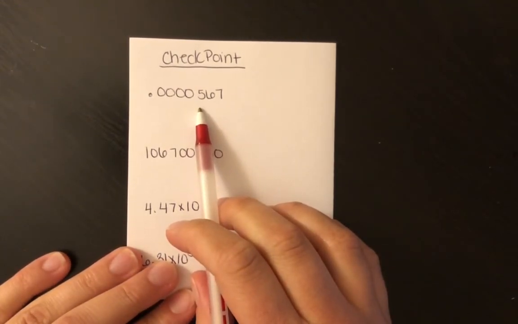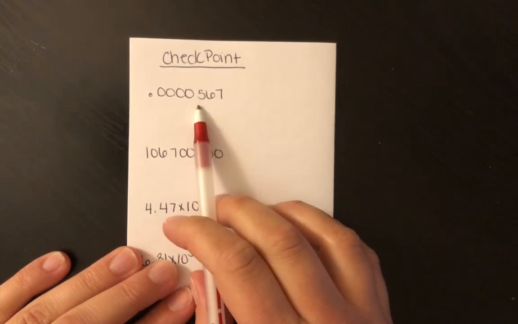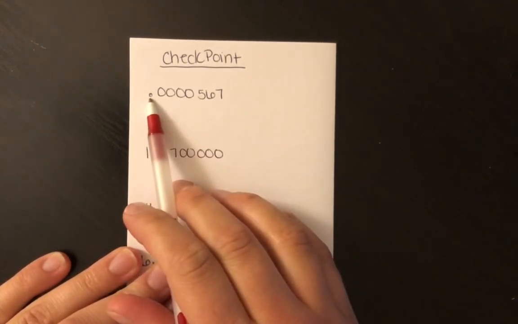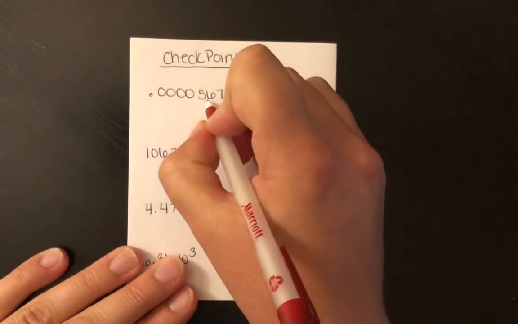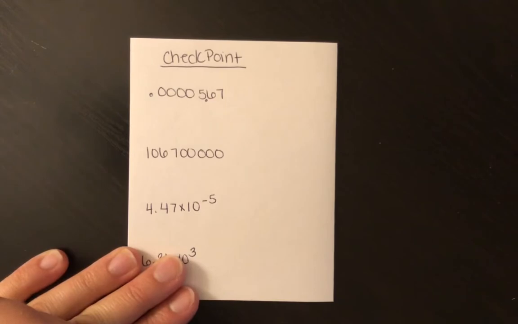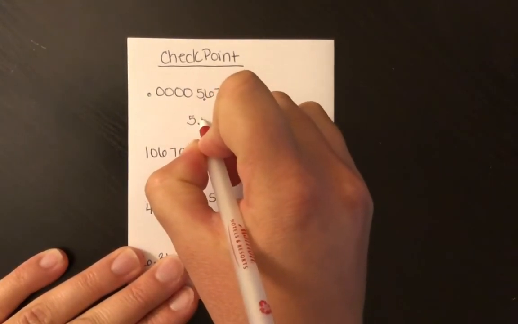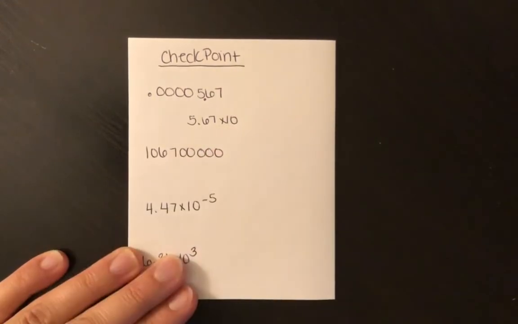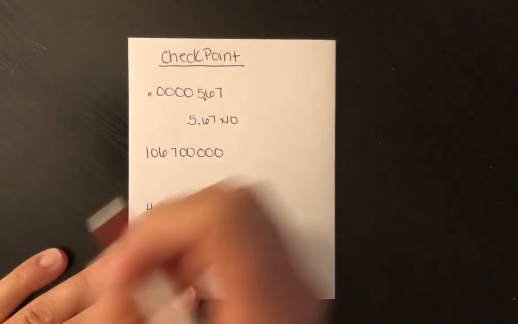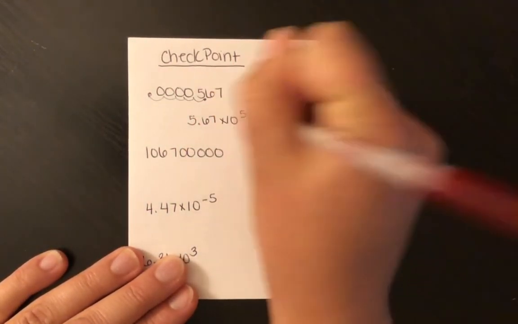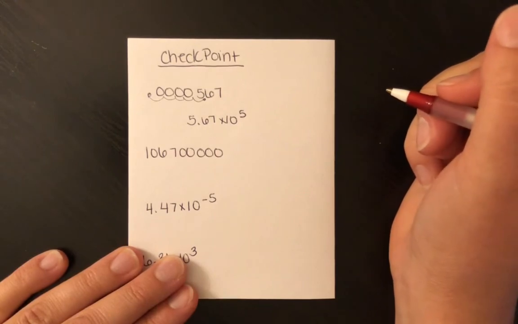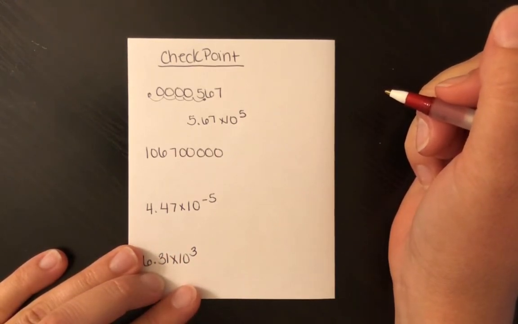First problem, we need to convert to scientific notation. Step 1, find the decimal. It's here all the way over to the left. We then move the decimal so that there's only one number in front of the decimal place. We move it here between the 5 and the 6. Rewrite that number as your coefficient, add times 10. You then need to count how many times you moved the decimal, 1, 2, 3, 4, 5, and make that our exponent. Finally, determine the sign of the exponent.